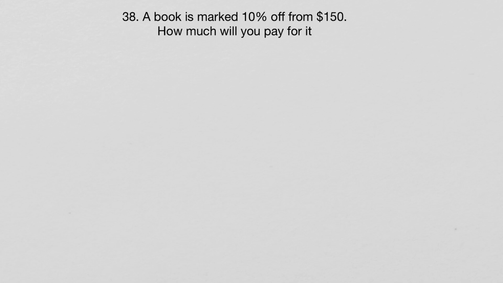Question 38. A book is marked 10% off from $150. How much will you pay for it? Since the book is marked 10% off, it means you will only pay 90%. So we will find 90% of 150. The zeros will cancel out. 9 times 15 will give us 135. So you will pay $135 for the book.